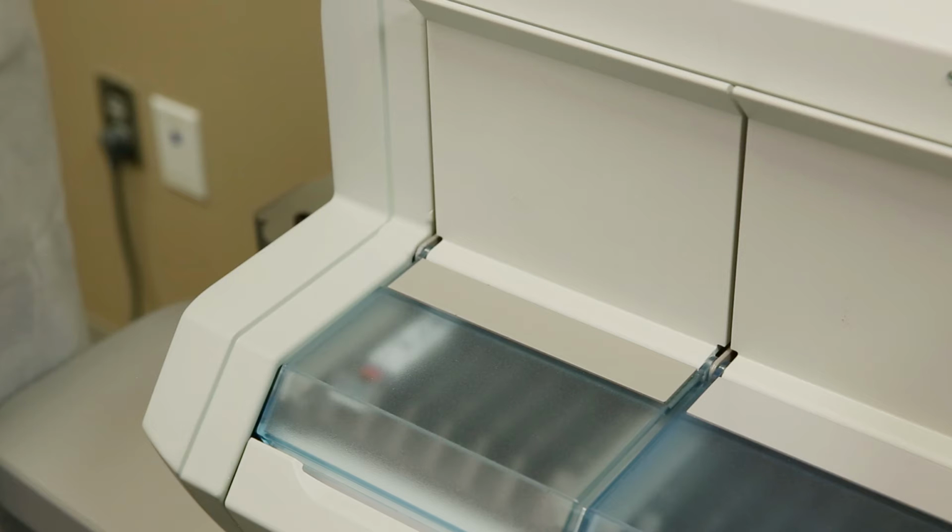The test value is calculated by the instrument for each sample, and an interpretation of positive, negative, or equivocal is given. At the end of the run, discard the used strips and spurs into the appropriate biohazard waste for your lab.